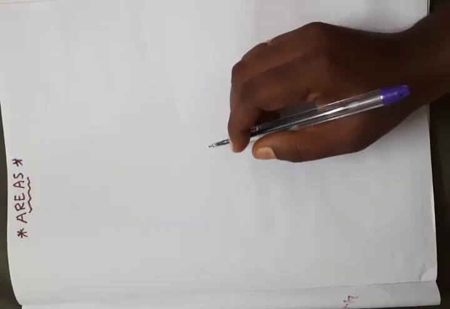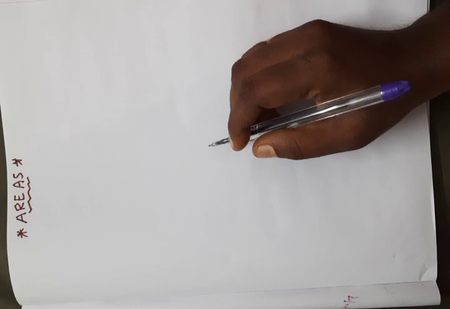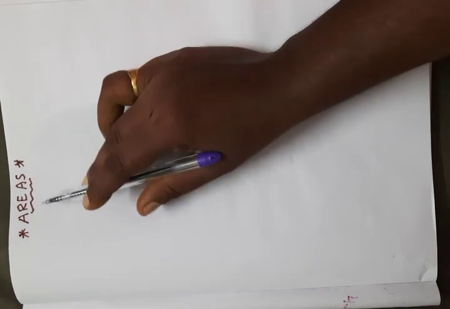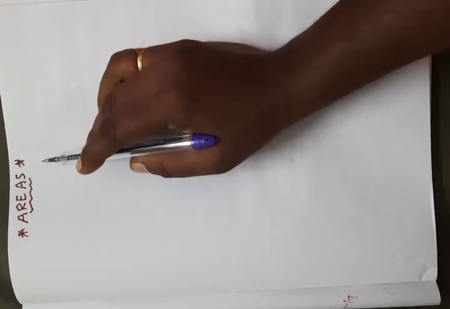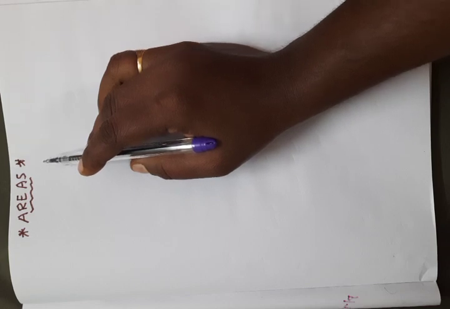Today we are going to discuss areas, which is known as applications of definite integrals. The area bounded by a curve, the x-axis and the two ordinates is called area under the curve. The process of finding the area bounded by a curve is called quadrature.